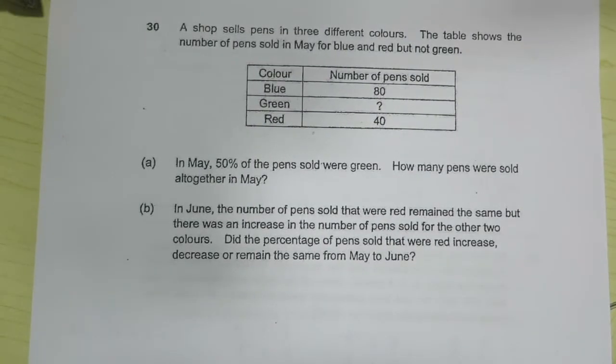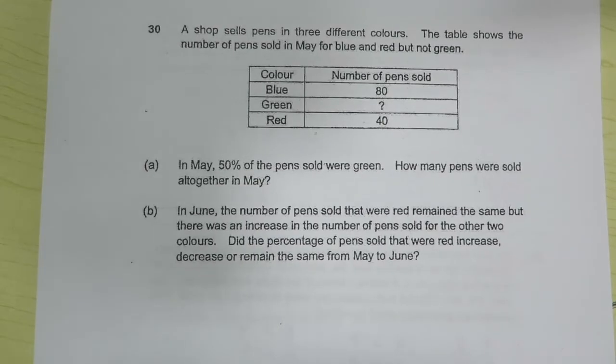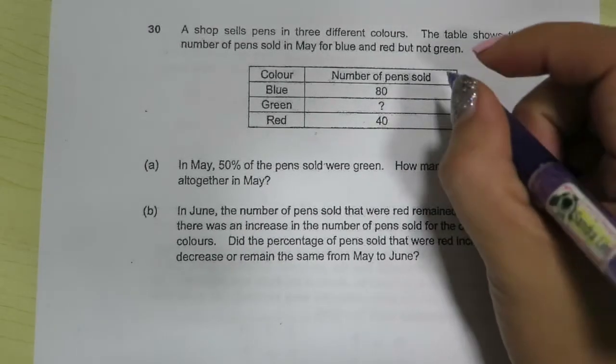A shop sells pens in 3 different colors. The table shows the number of pens sold in May for blue and red, but not green. In May, 50% of the pens sold were green. How many pens were sold altogether in May? So the clue is that half, 50% were green.